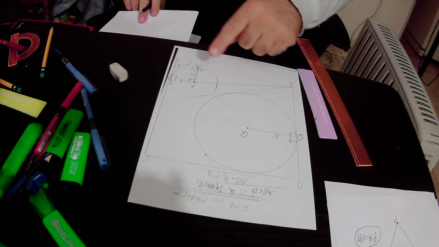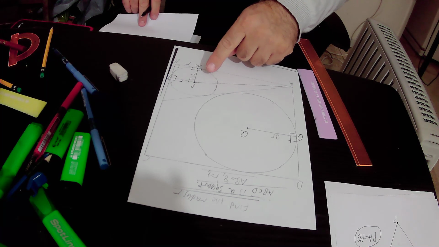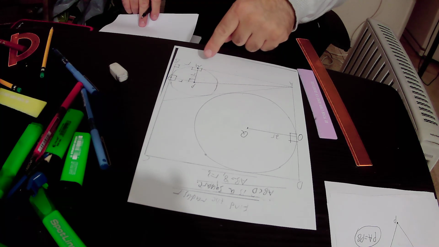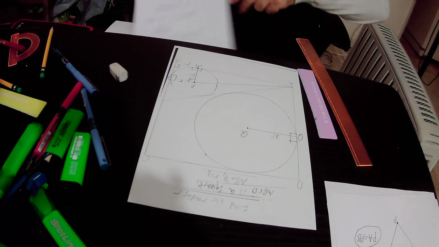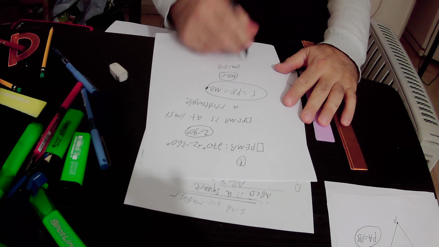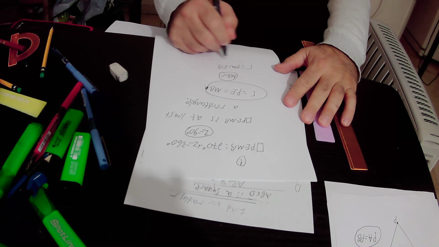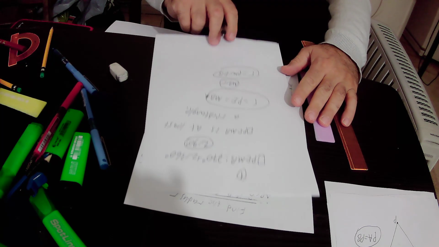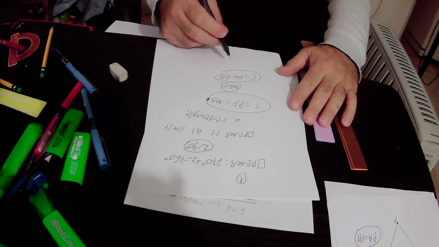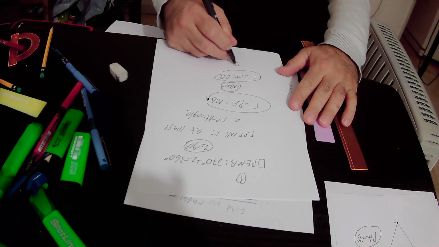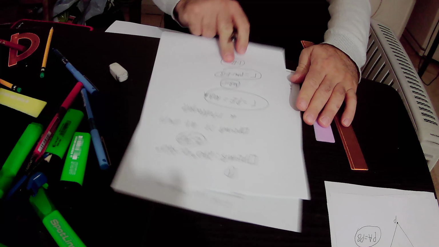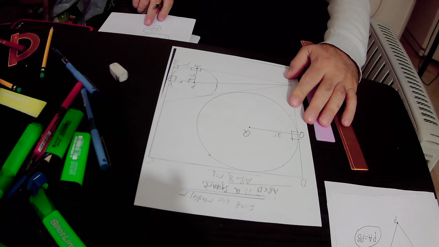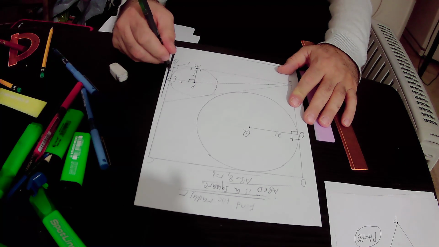PM equals EB, but we have already found out that PM equals the radius of this small circle, it equals R. And from this equality, we will conclude that EB also equals R.